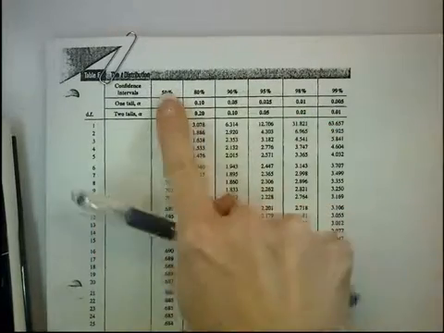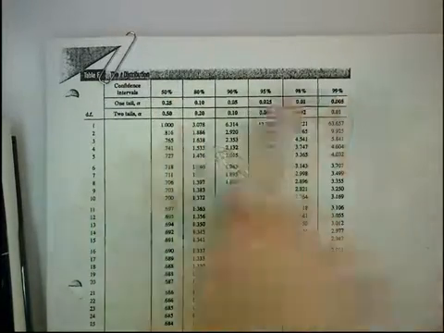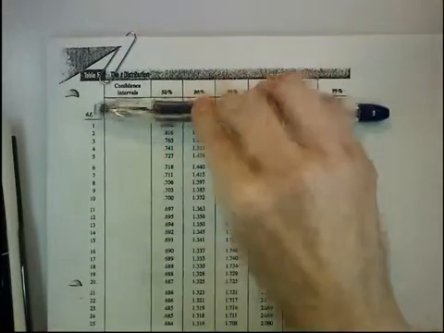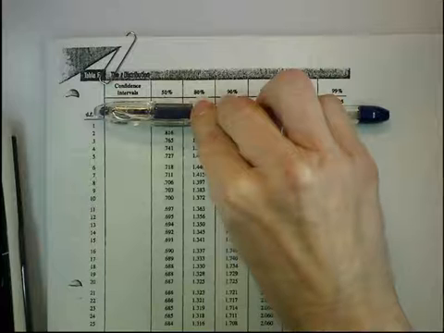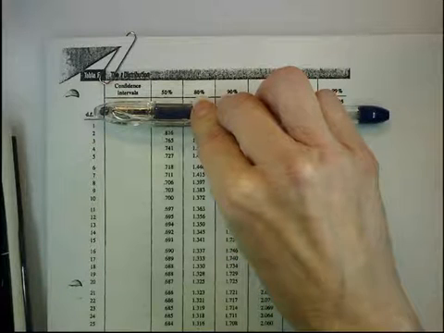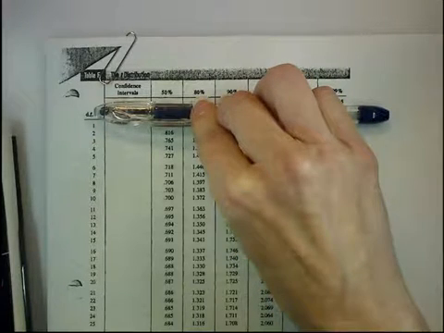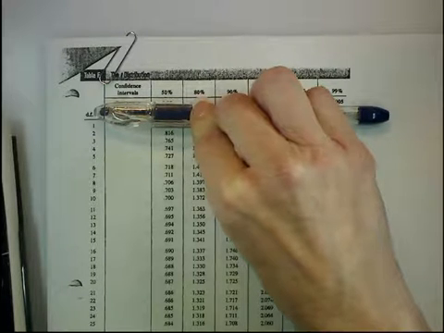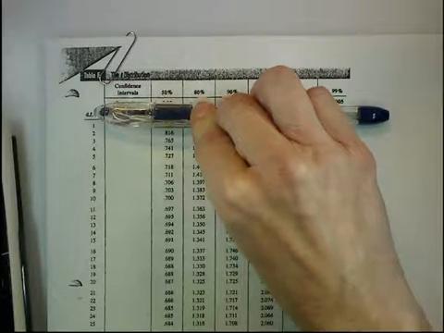And again, for all of these degrees of confidence, for now, for Chapter 7, you could actually block out or cross out 1 tail alpha and 2 tail alpha. We will not use those 2 rows on this test 3, Chapter 7. We will use them when we arrive at hypothesis testing.